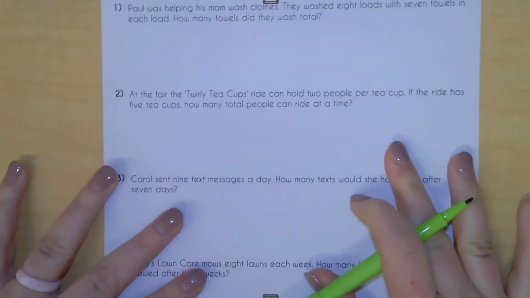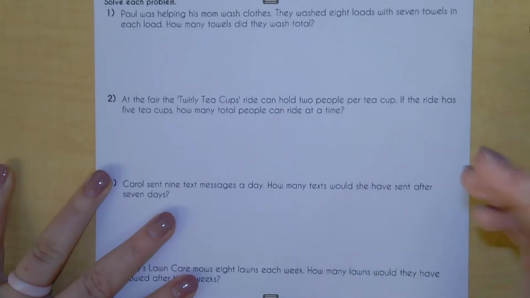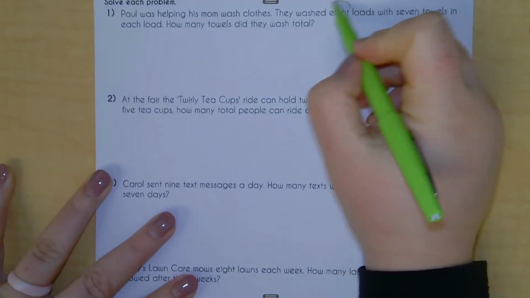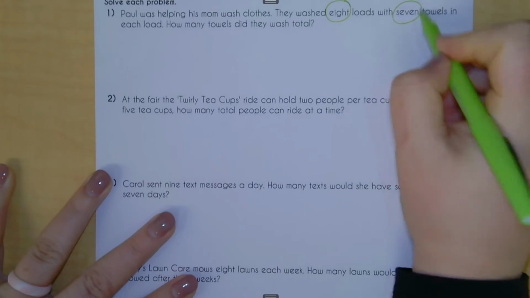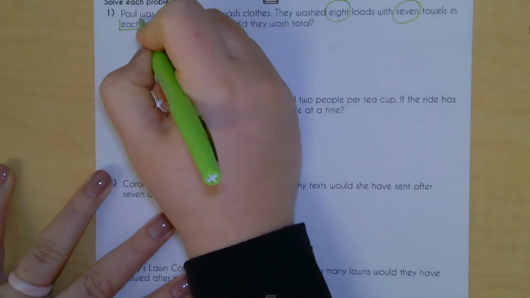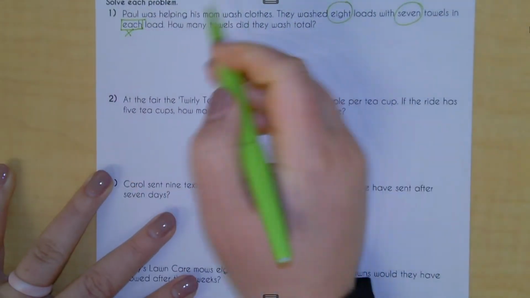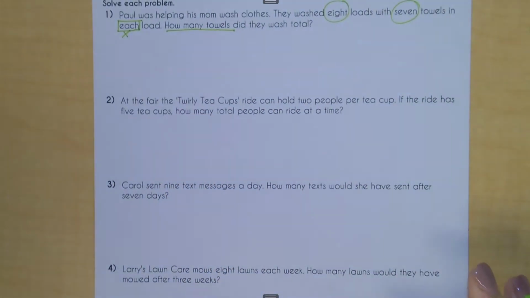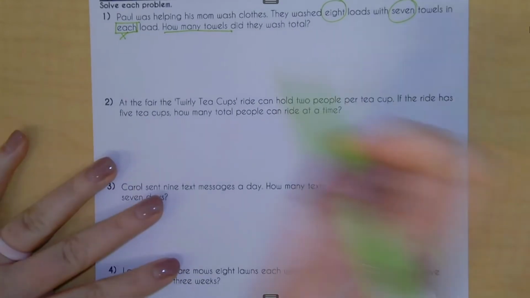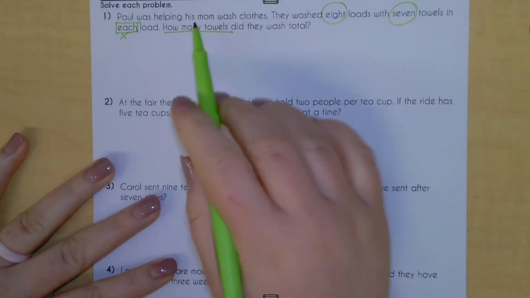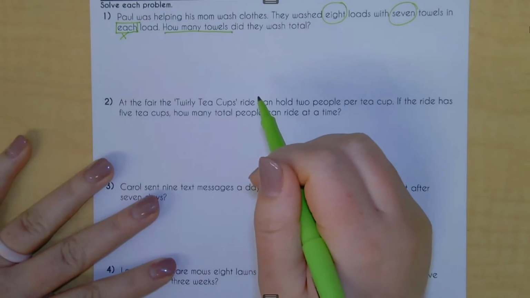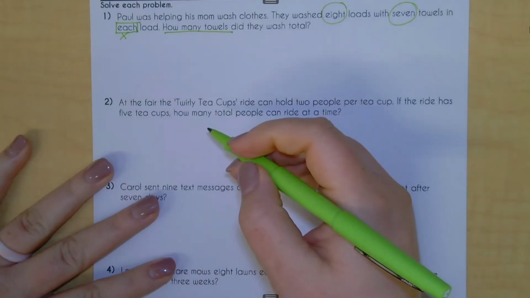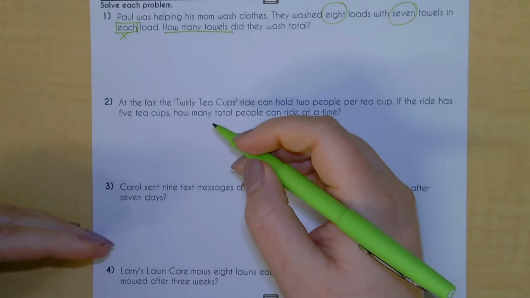Here we go. Paul was helping his mom wash clothes. They washed 8 loads with 7 towels in each load. How many towels did they wash total? All right, so I have 8 loads with 7 towels in each load. Okay? So let's say, for example, you're not sure how to pull out the numbers to write your multiplication sentence. Okay, so I'm going to show you how to use drawing a picture to help you.